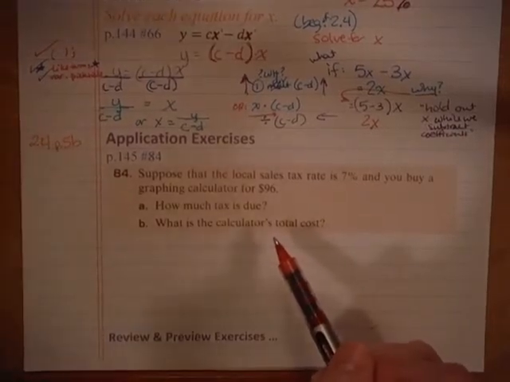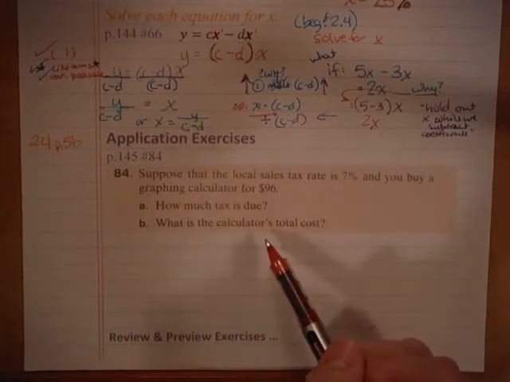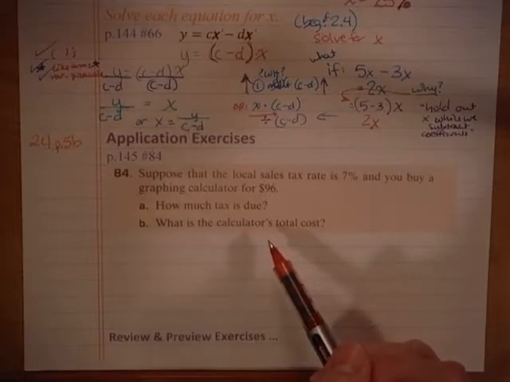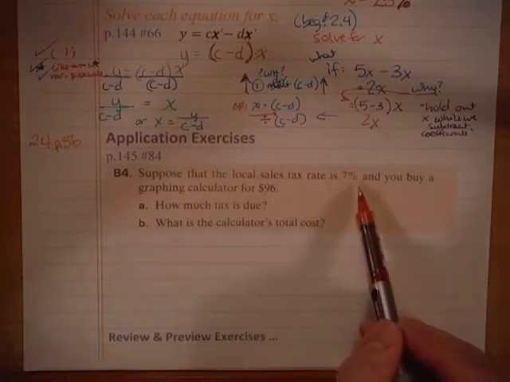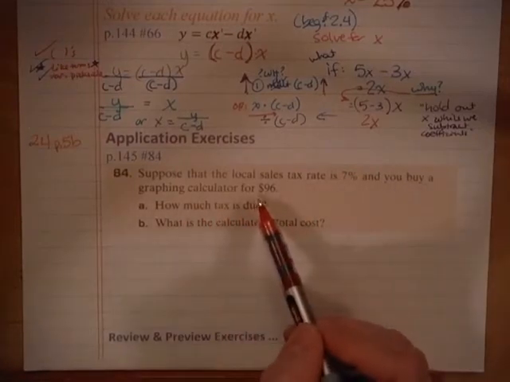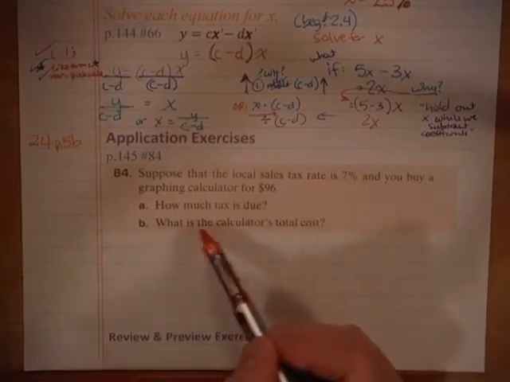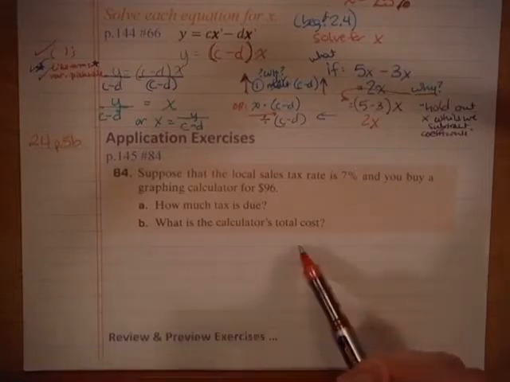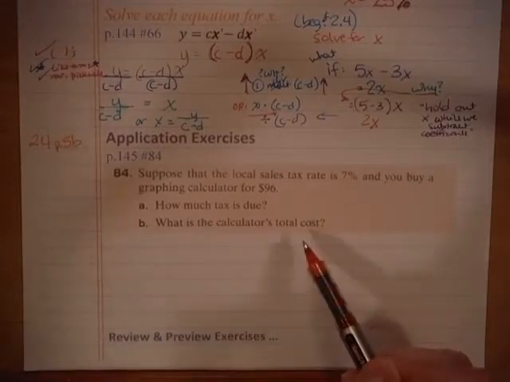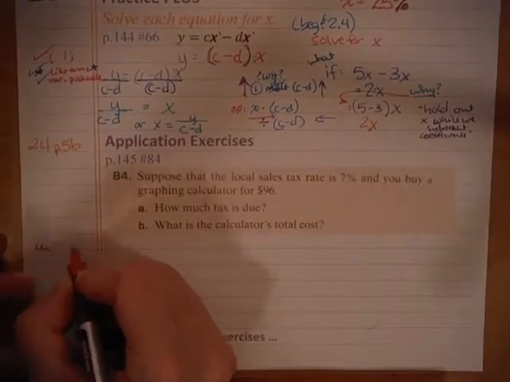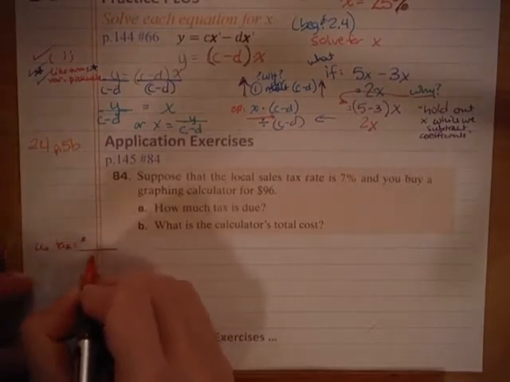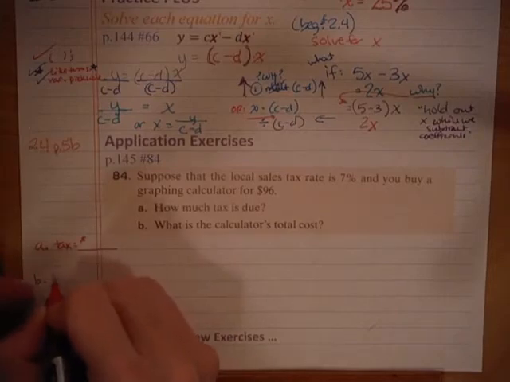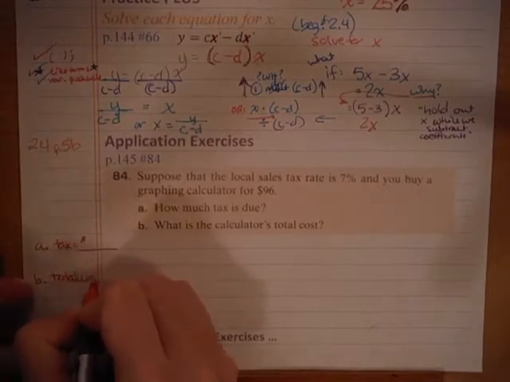So let's take a deep breath, read it through again, identify some key parts and what our goal is, and then start to put things together. Okay. Suppose that the local sales tax rate is 7%. You buy a graphing calculator for $96. How much tax is due? And then what is the calculator's total cost? So there's two answers that I need. For part A, I need the tax amount. So there's some amount of dollars that I'm going to pay, that's the tax. And part B, I'm going to need the total cost.